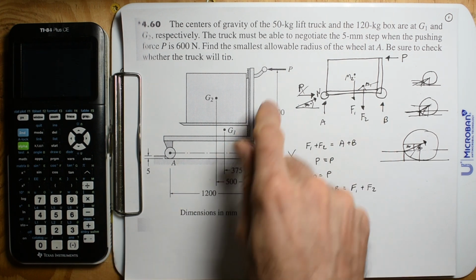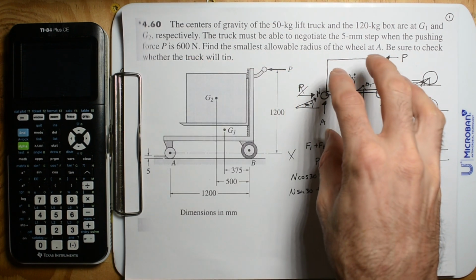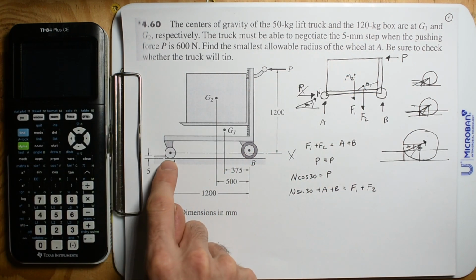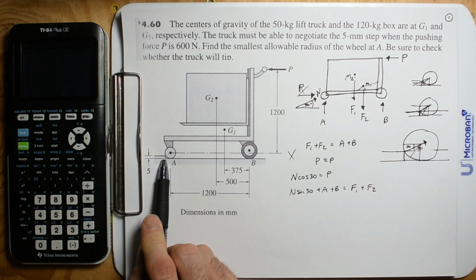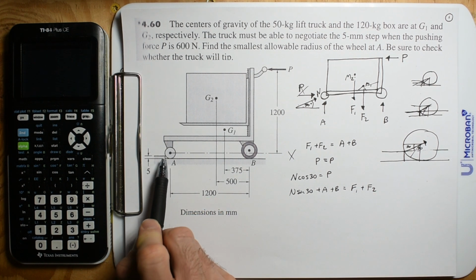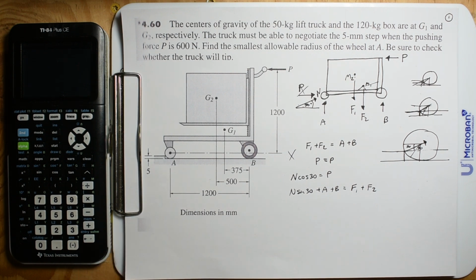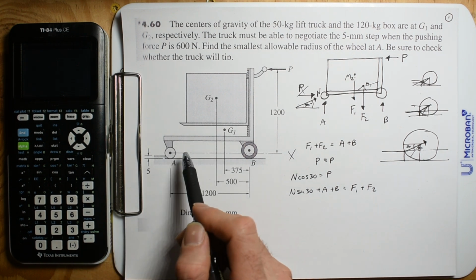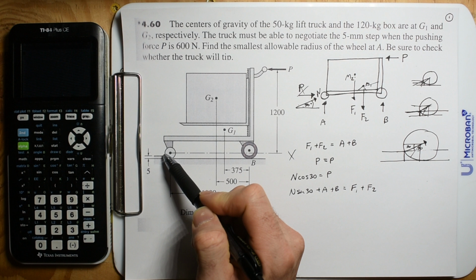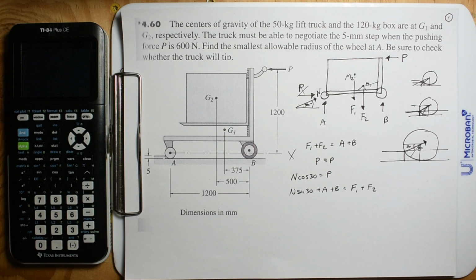The first thing that we're given is that we're pushing on this cart with 600 newtons. So if we go to our free body diagram, we have to have something that pushes that way, and the only thing that pushes that way is going to be that point right there. One thing we need to know about this problem is that if you have a point, the force is going to act normal to any surface. But if it's a wheel hitting a point, that force is going to act from the point through the center of the wheel. So that's going to be the direction of that force.